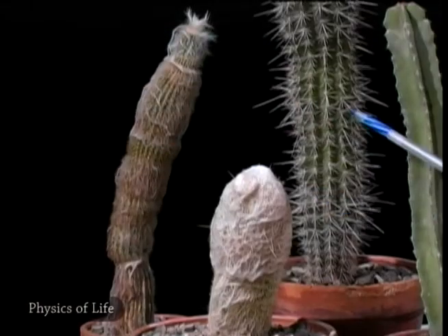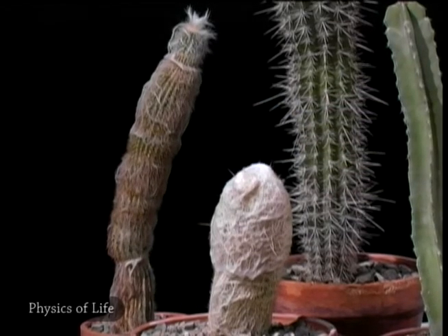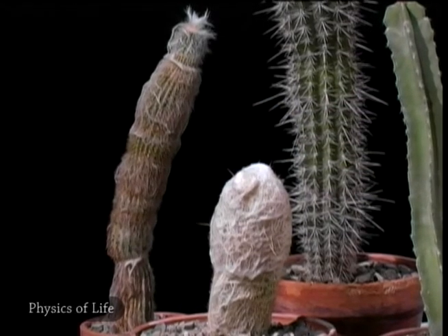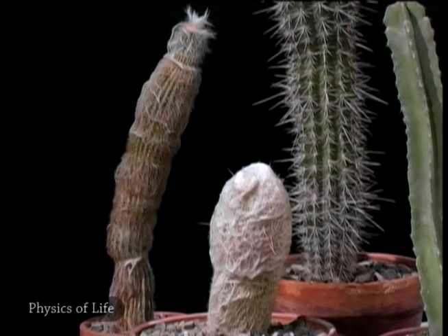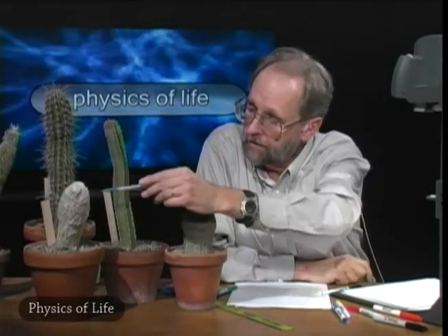We did experiments on two other plants, this one right here and this one right over here, both of which have their spines modified into quite dense mats of cottony fibers that envelop the plant. Now, what's interesting about these two plants is that they are both inhabitants of high desert environments.